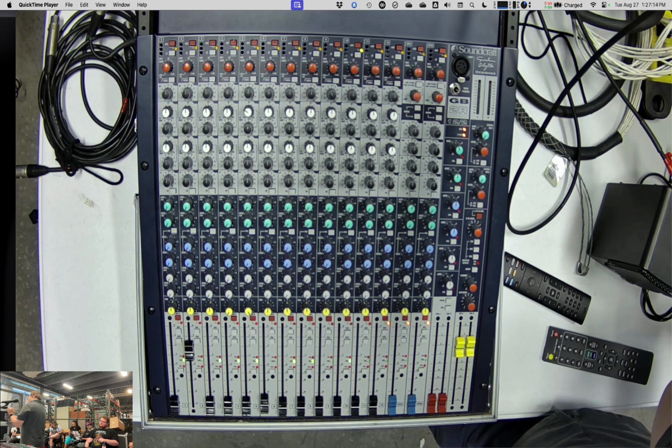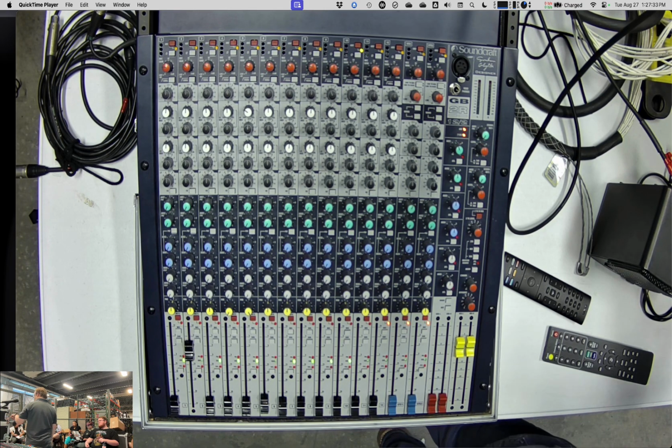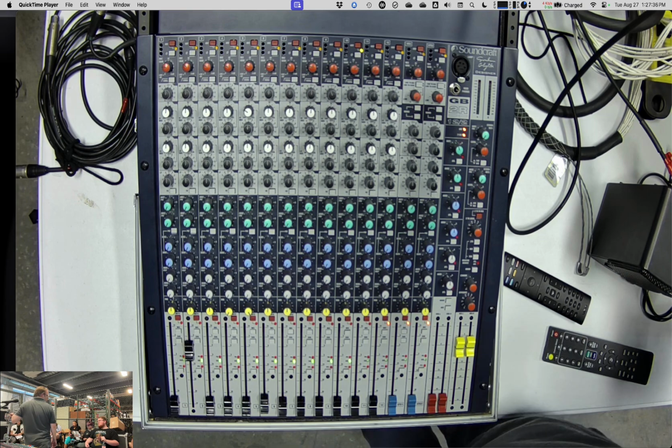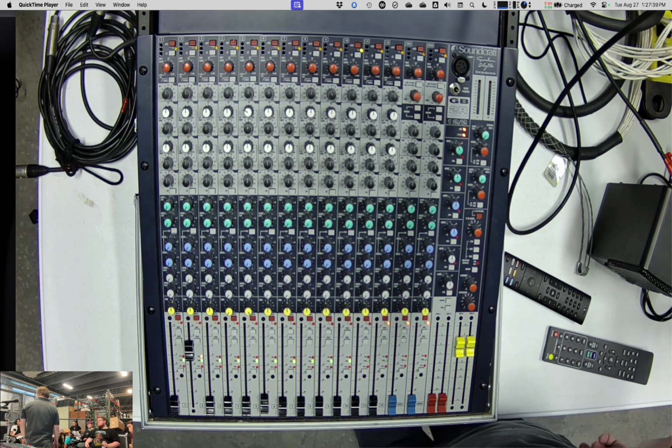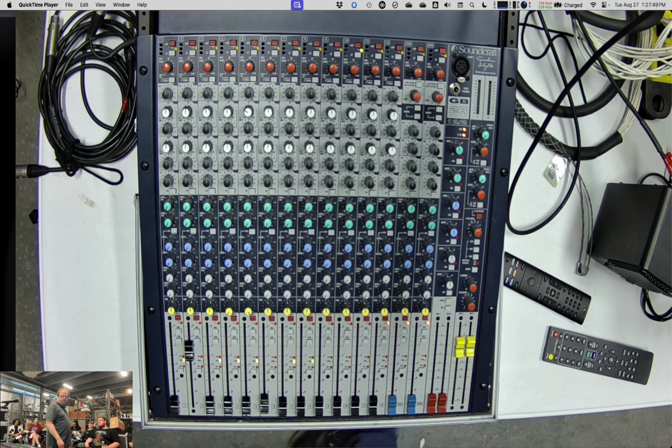And I also have a toggle for the attack. And the attack is like, how quickly does it get muted? I can do slow or fast. So if I put it to slow, now you can see what it's doing. Red is muted, green is unmuted. You can see it toggling back and forth. Okay? There you go. Got an automatic mute button. Now I don't have to worry about the drums bleeding into this mic. Okay?